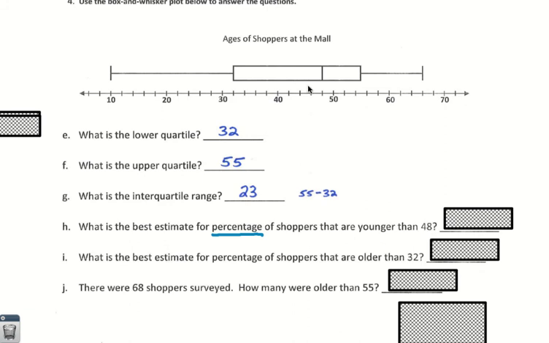What the heck is 48? Look, here's 48. 48 is the median, the overall median. So how would you know the percentage of shoppers younger than the median?